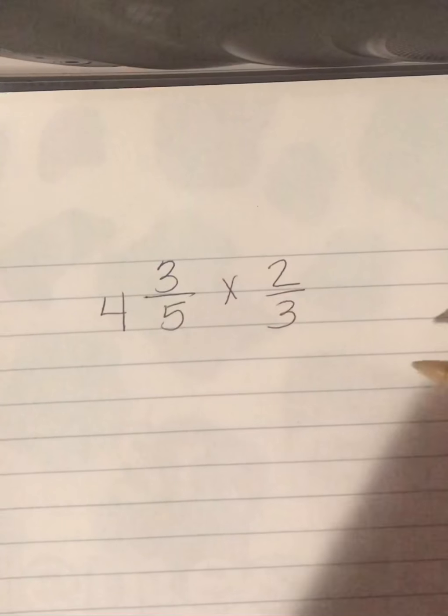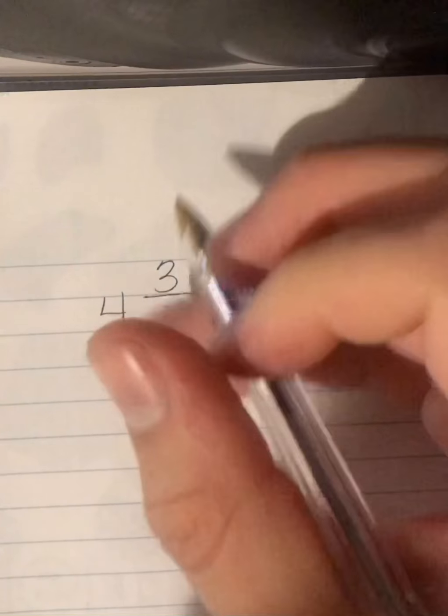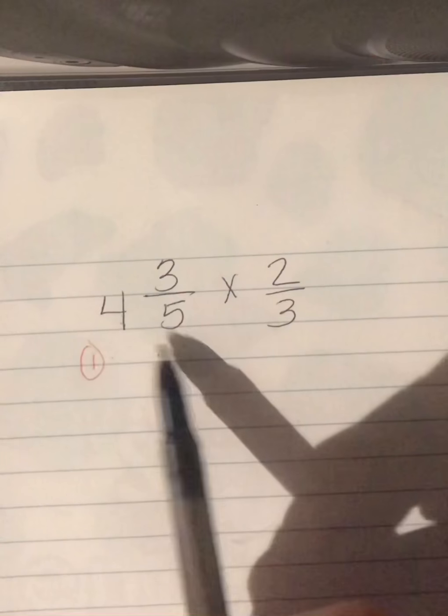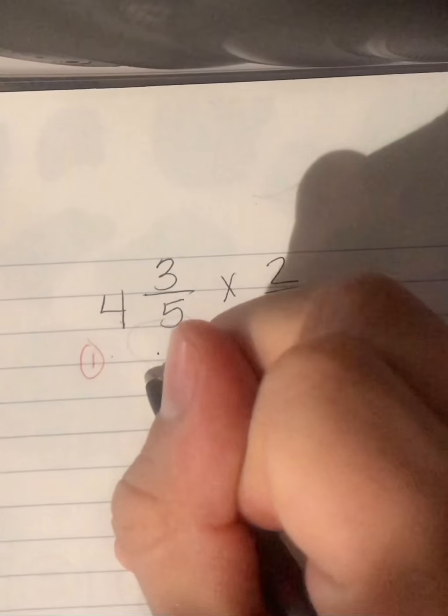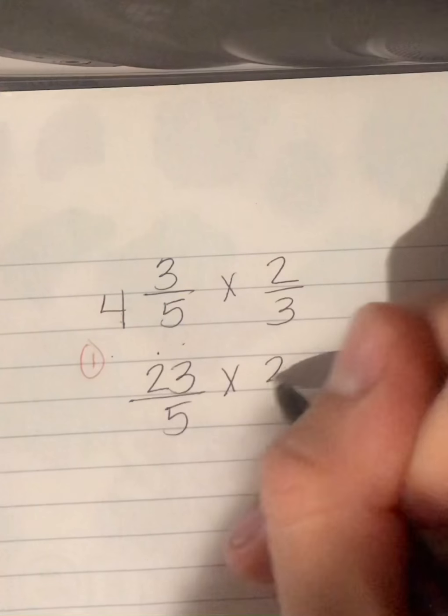In order to multiply two mixed numbers, we have to change the mixed number into an improper fraction, because we can't multiply a whole number times a fraction or a fraction times a fraction with a whole number. So my first step is to change the mixed number into an improper fraction. 4 times 5 is 20, plus 3 is 23. 23 over 5 times 2/3.